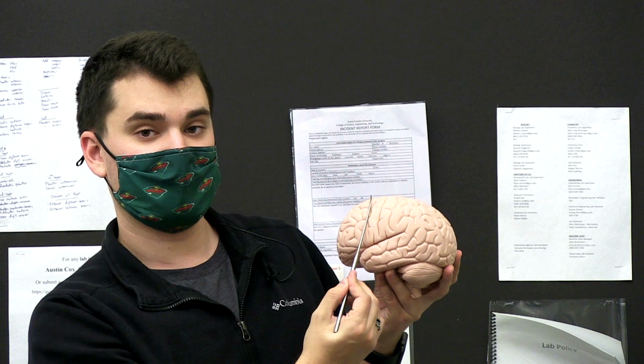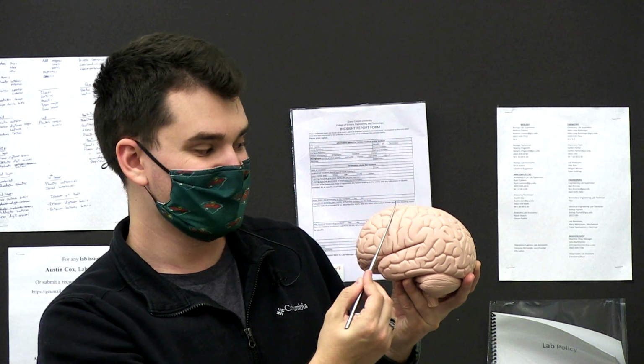The gyrus directly anterior to the central sulcus is known as the precentral gyrus. The primary motor cortex of the body is located here. Now, directly posterior to the central sulcus is the postcentral gyrus. The postcentral gyrus is the body's primary somatosensory cortex. Somato meaning body, sensory meaning sensory, right?